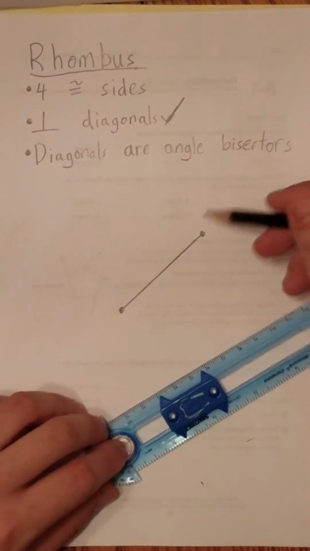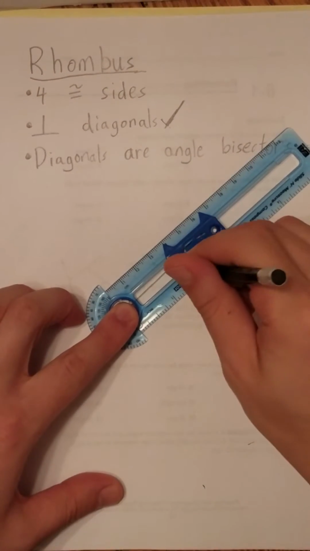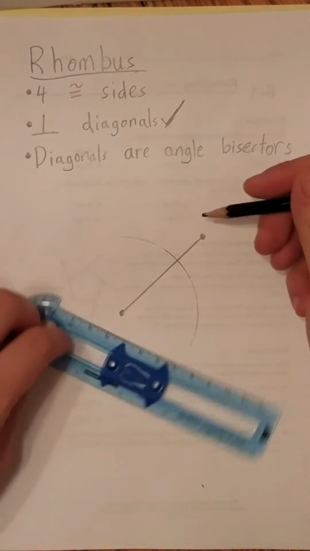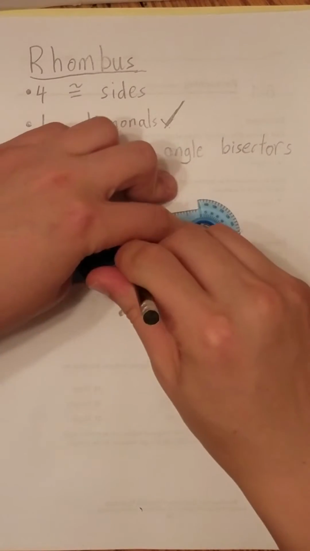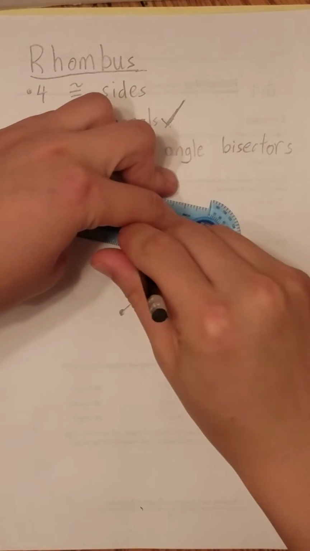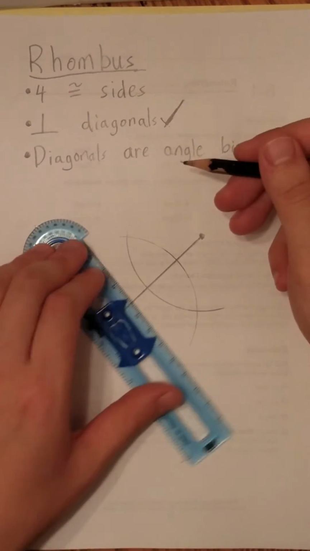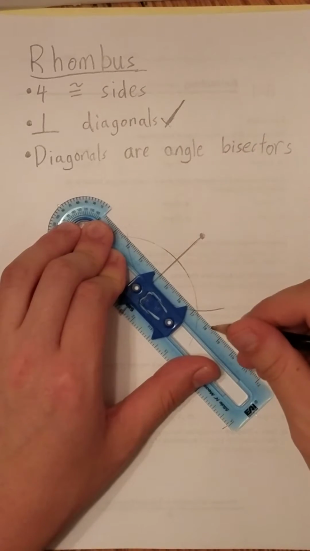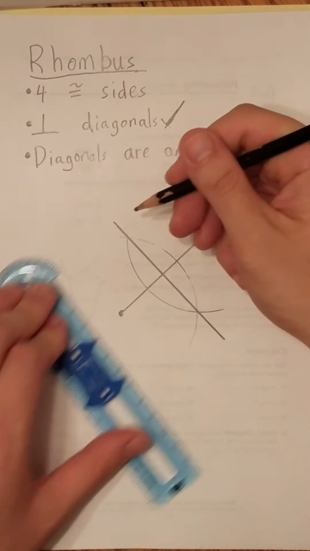In which case I'm going to draw this perpendicular bisector. And when I draw my perpendicular bisector through, I'm going to make it extra long because I'm going to cut off some of it later anyways.